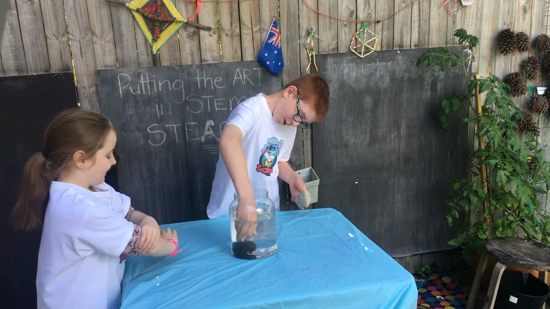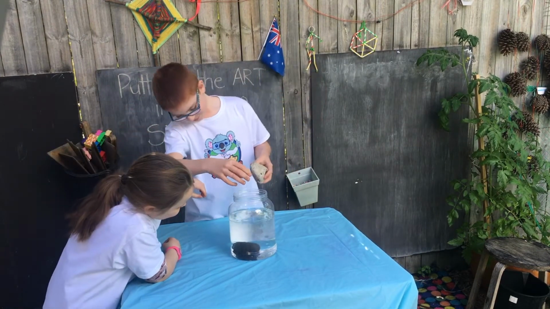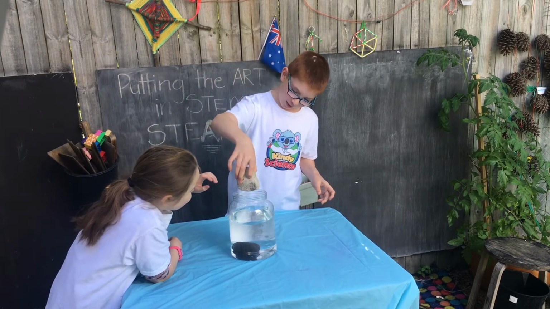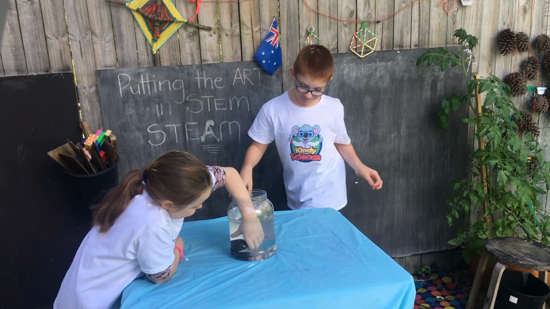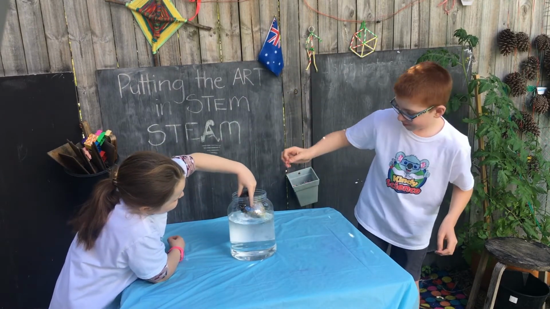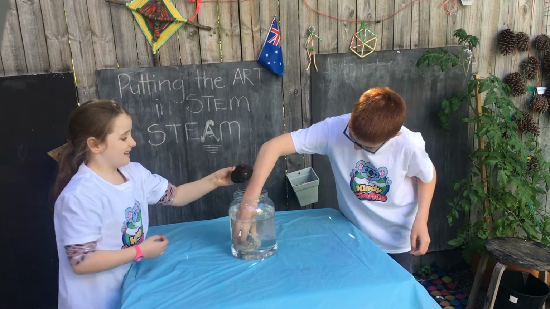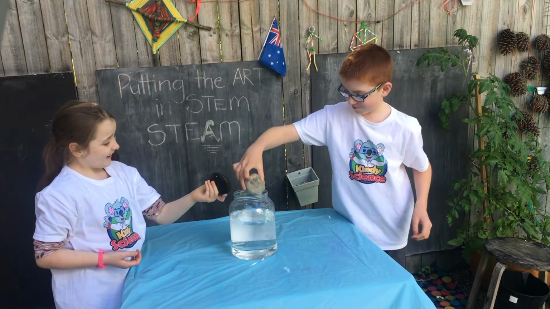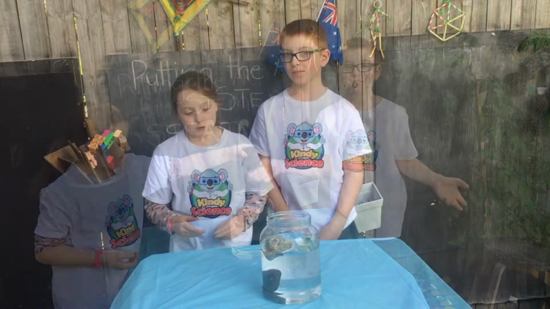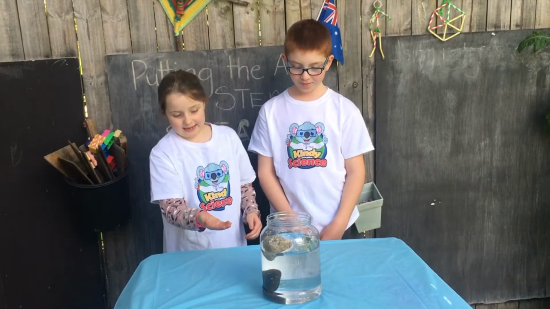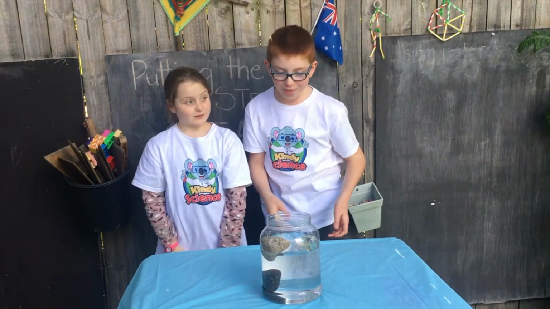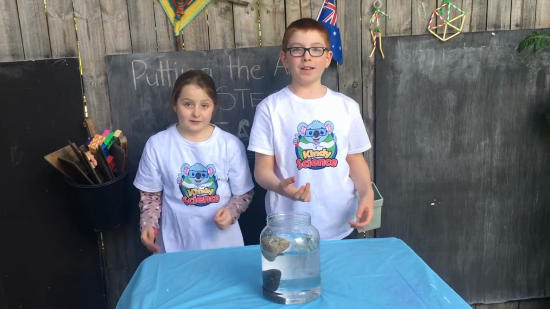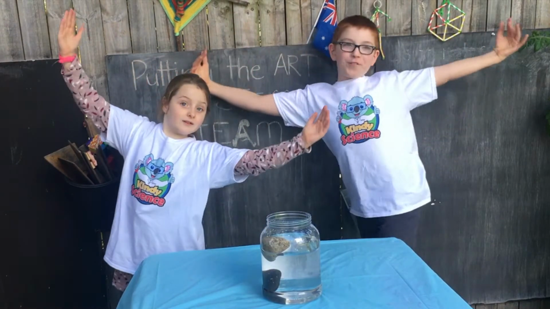Awesome. Okay, this one is floating. But ooh, this is soaking wet. I guess we found out. The rock at the bottom has particles that are quite close together. And the rock on the top has particles that are far apart.